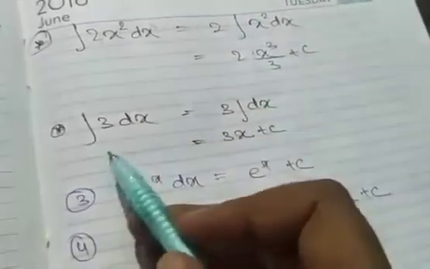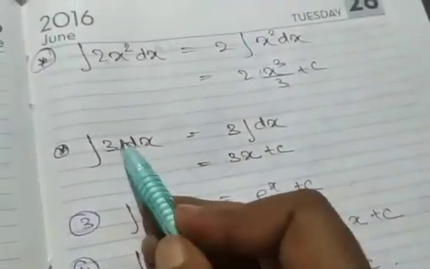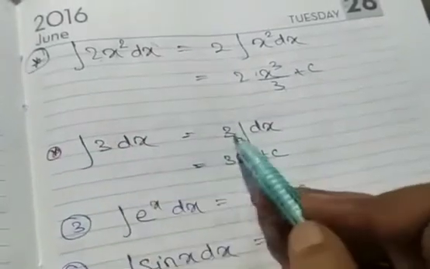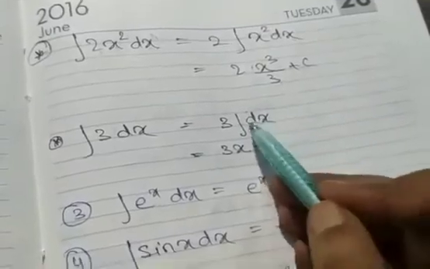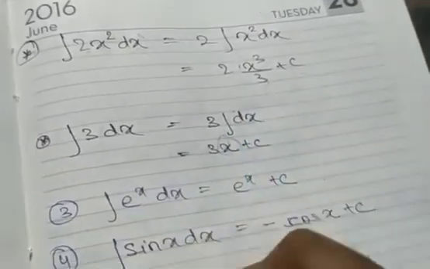If it is 3 dx, see if anything is changing, 3 will come out. So here what is there? 1 dx. So 1 means x to the power 0, same case. So the integration of dx will be how much? x. So 3x plus c. In this way we will do.